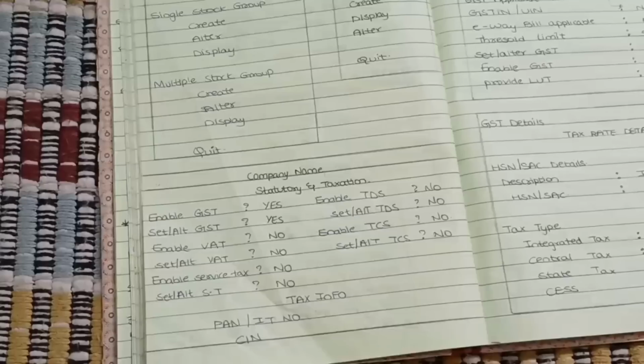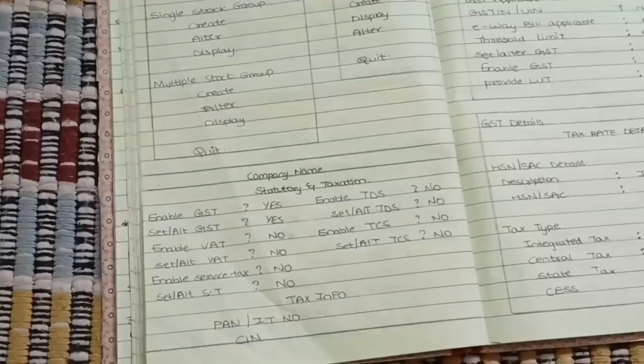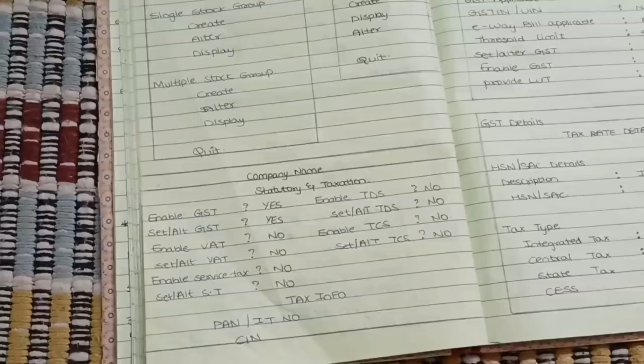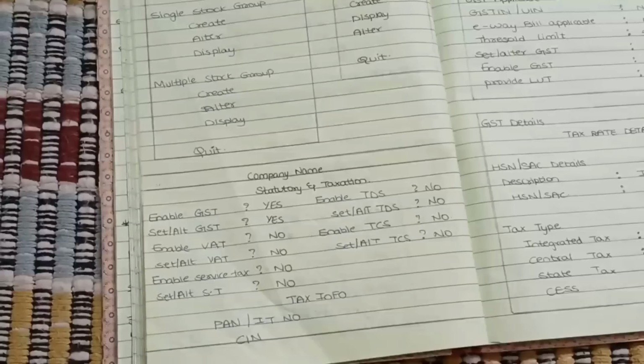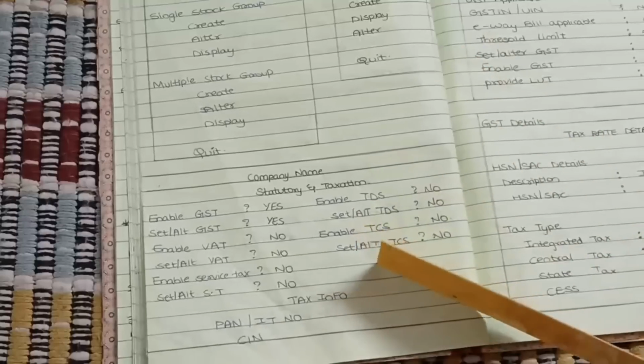If you buy a 10 rupee or 20 rupee chocolate, you will pay GST, because DMart has interstate transactions, since it has branches. You will pay CGST, IGST, SGST. These are all taxes you will pay. I will explain in the explanation video, but this screen is very important.